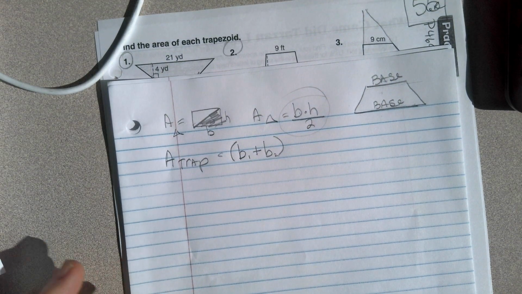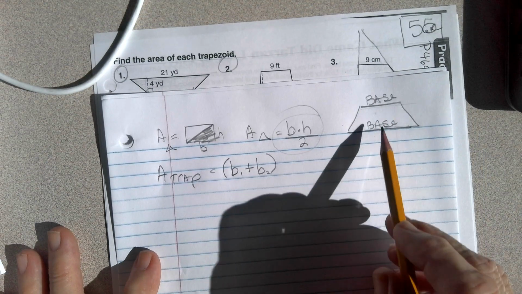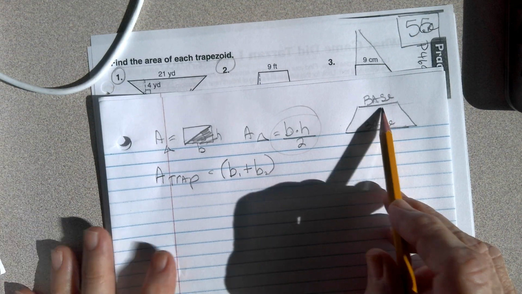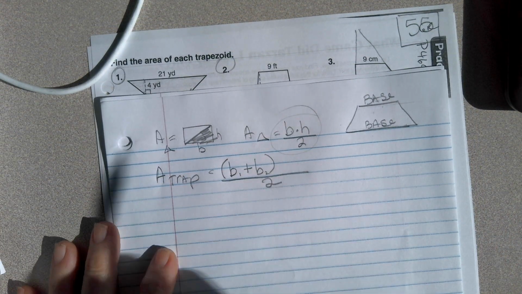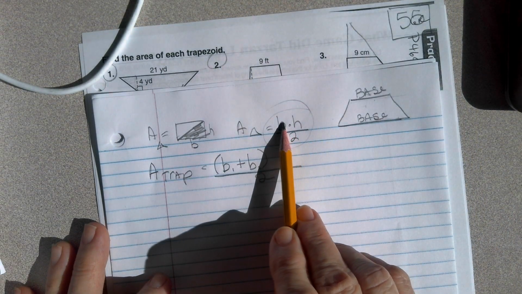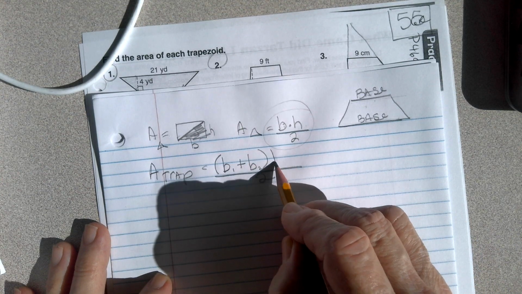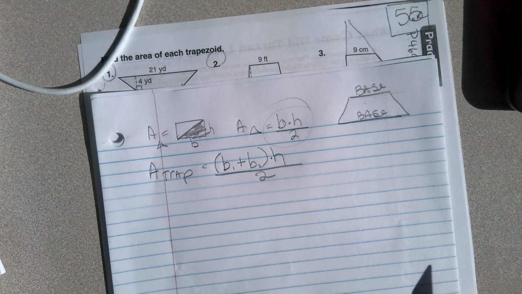So write this formula down. You're going to add up the bases, and we're actually finding an average by dividing the whole thing by 2. But it's still the same. It's the sum of the bases, like a triangle, times the height, and the whole thing divided by 2.